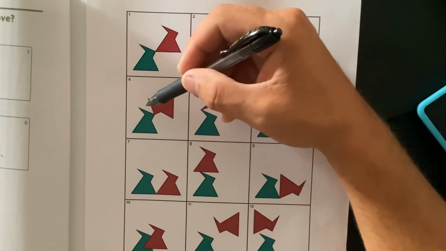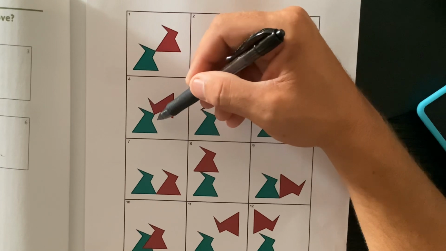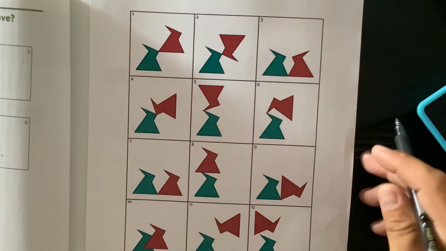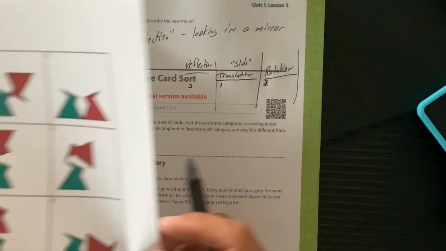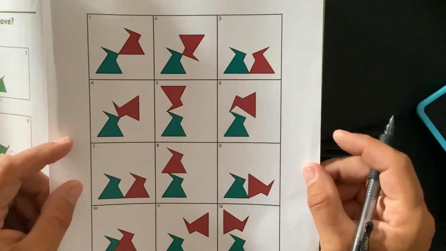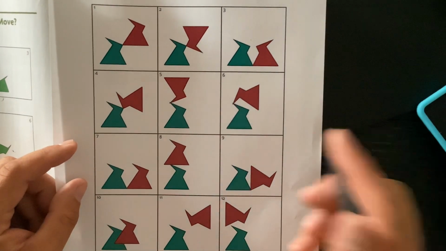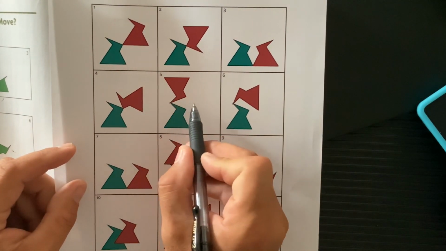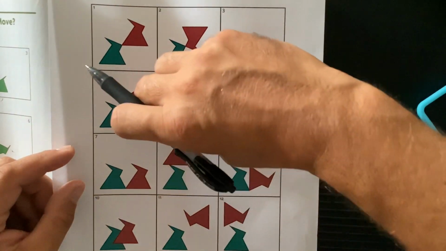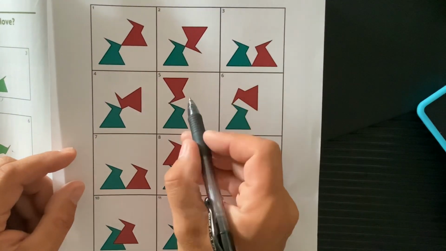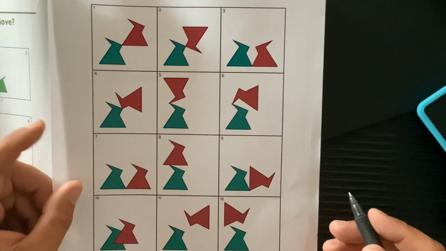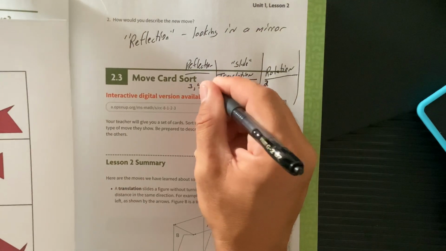4. That is a reflection as well. The mirror would be right here. So 4 is a reflection. 5 is pretty much the same thing. The mirror would be right here. Now some people have trouble and say, hey, that's a 180-degree rotation. Well, if that rotates 180, the point's over here. So 5 is also a reflection.